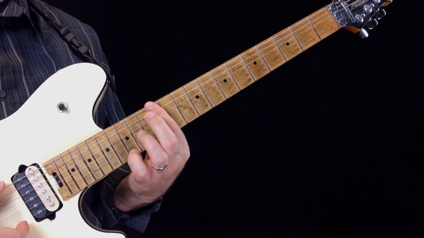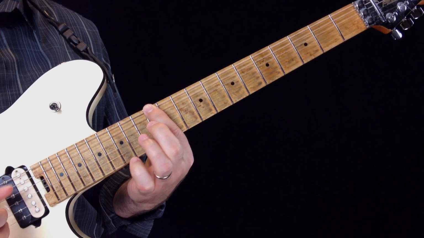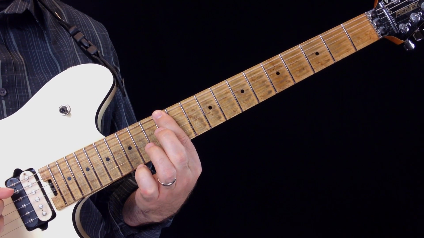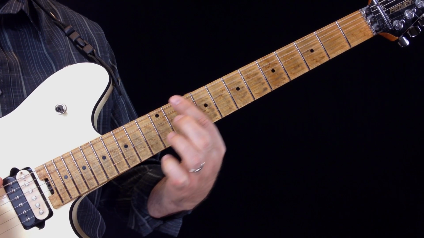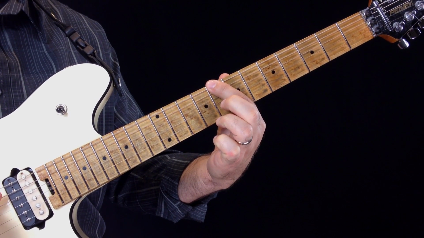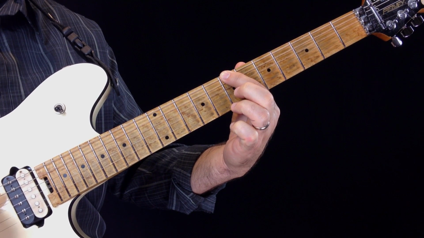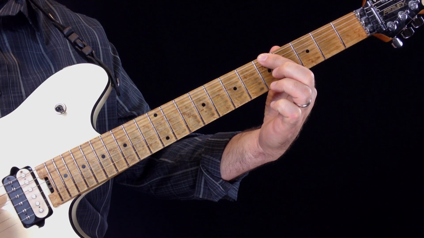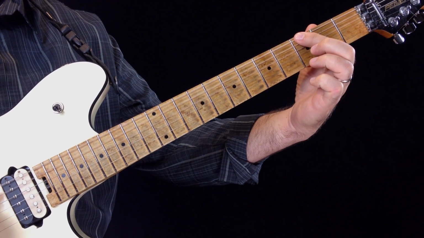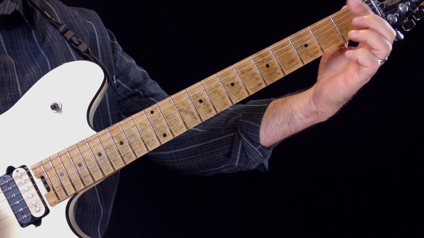Okay, so we're on the 12th fret, low E string. We're going to work our way back down. Here we go. There's E, jump down to D, jump to C, B is right next to it, jump to A, jump to G, jump to F, and we have open E.